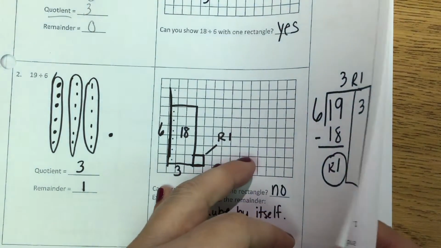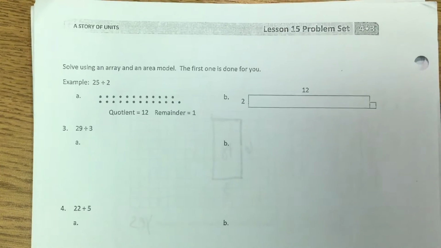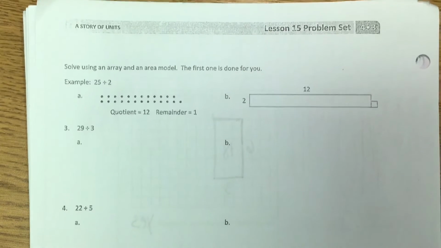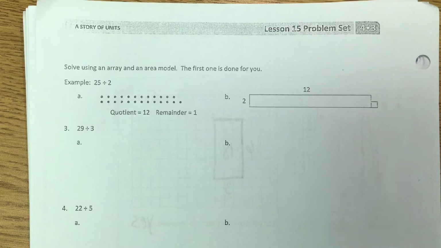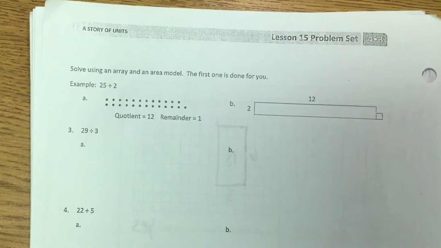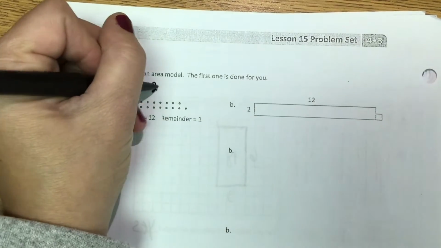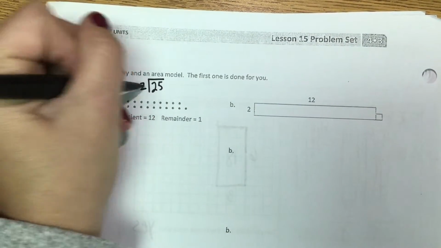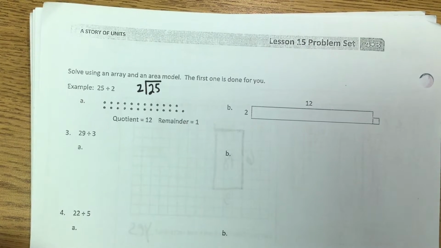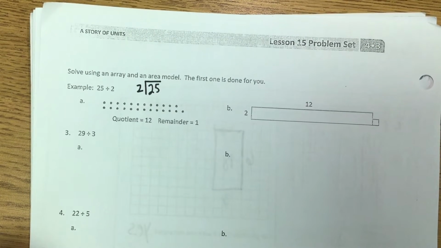All right, so let's flip it over to the back side. Now you're seeing more multiplication, division, but you have to use multiplication. Hang on, let me think about that. All right, so first one says 25 divided by 2. That's how, when I say it in my head, I draw a picture to make sure I understand what math I'm being asked to do.